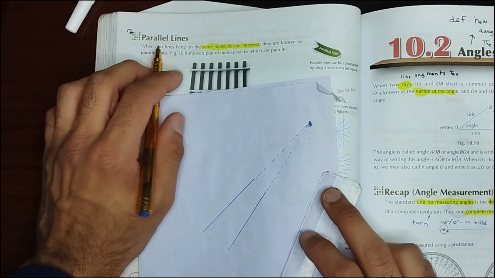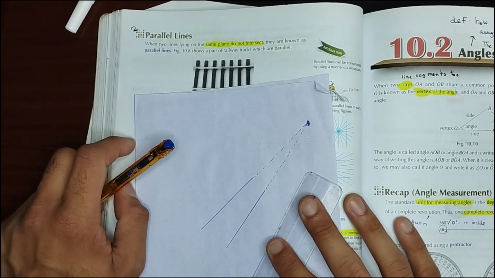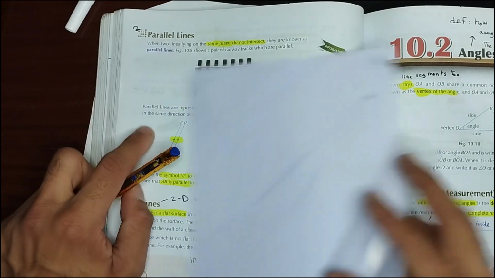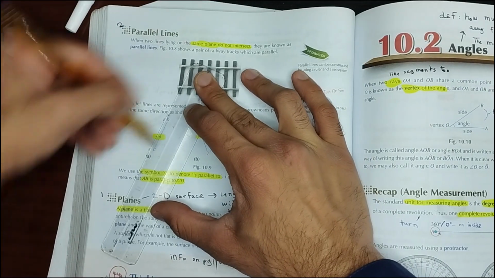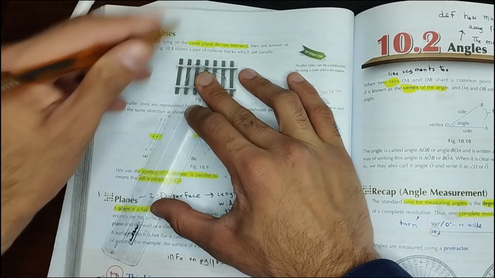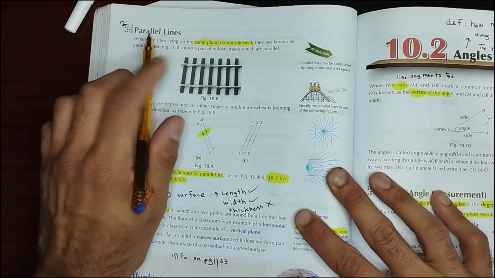Parallel lines are such lines that no matter how far and wide you go, it doesn't matter, they will never ever intersect. Take a look at these two examples, right? This will continue onwards in this direction and this will continue onwards in this direction, and they will never ever intersect with one another. These two are parallel lines.